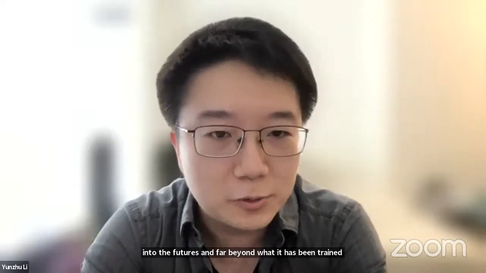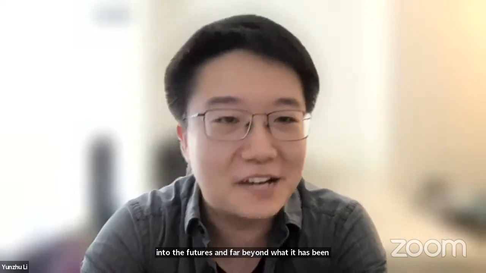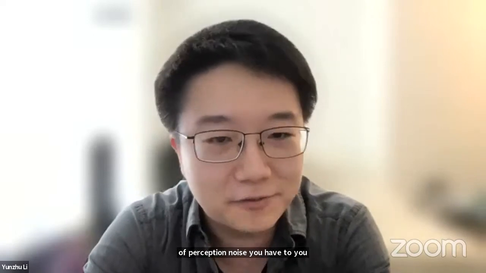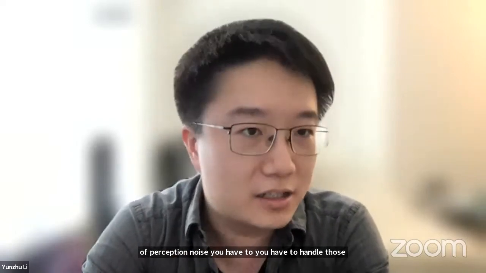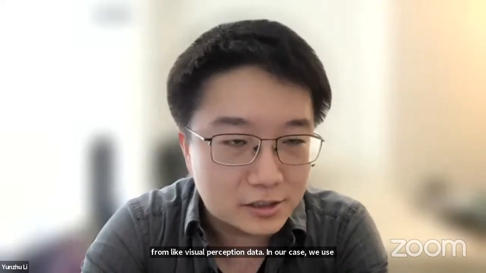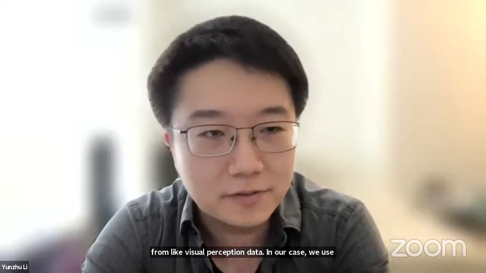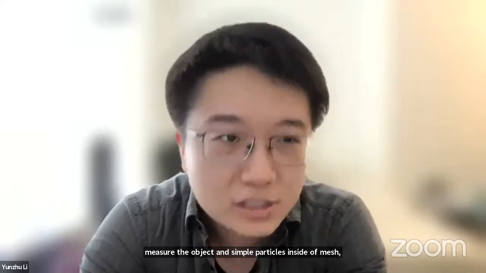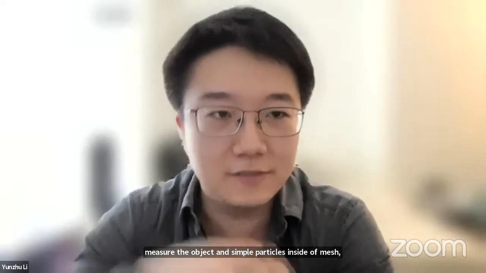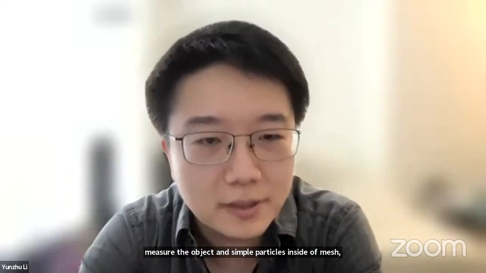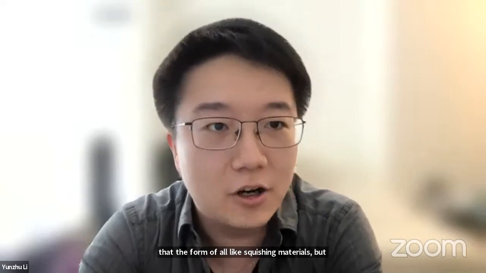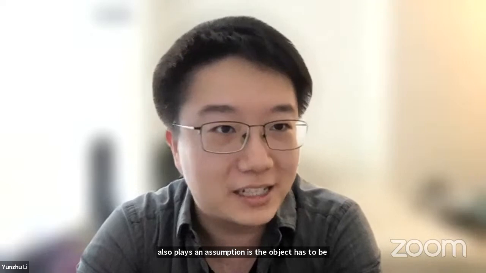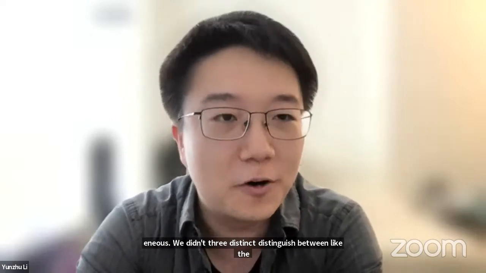But in the real world, you have to consider there is definitely some kind of perception noise you have to handle from visual perception data. In our case, we use depth cameras to scan the object, obtain a mesh of the object and sample particles inside the mesh, which works for that specific object, deformable squishy materials. But this also places an assumption that the object has to be homogeneous. We didn't really distinguish between the types of different particles and assume all particles are of the same type.